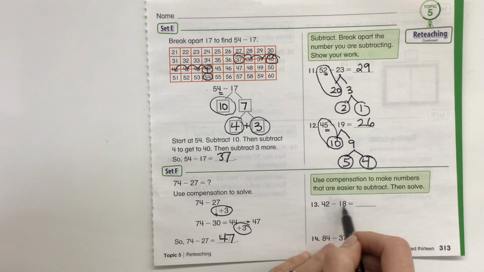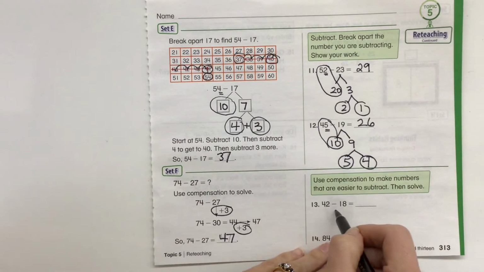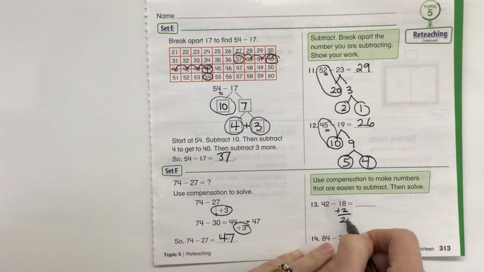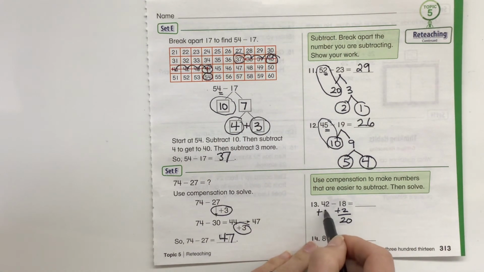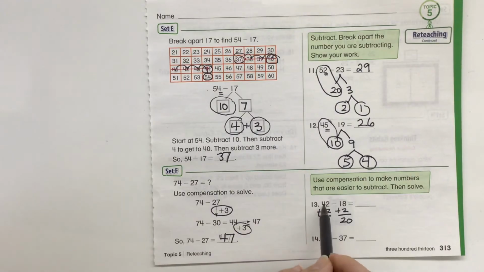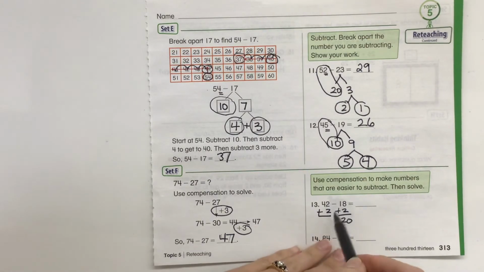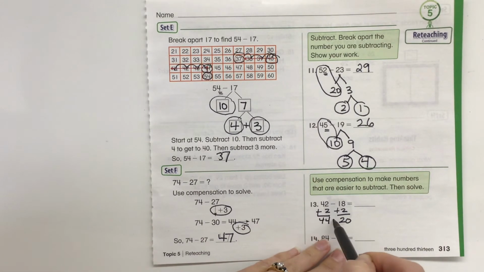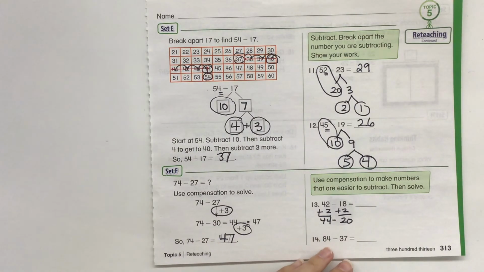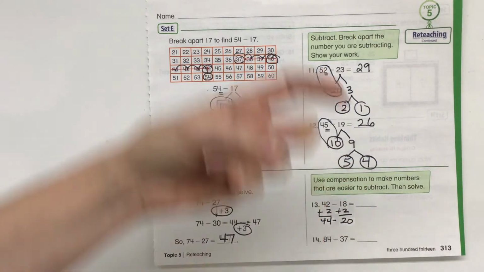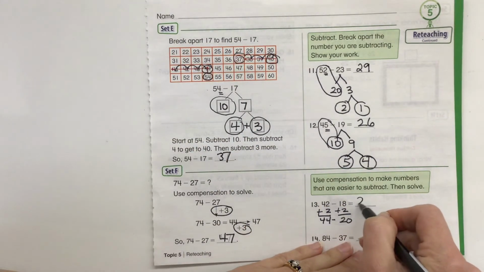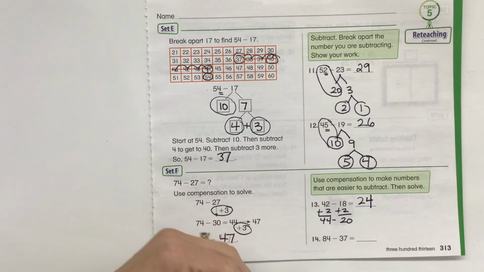So 18, let's see, 19, 20. If I add 2, that will get me to 20. So I'm going to go ahead and add 2 over here as well, plus 2. So 42 plus 2 is 44. So 44 minus 20. So 44, 2 groups of 10 backwards. 44, 34, 24. I get an answer of 24.